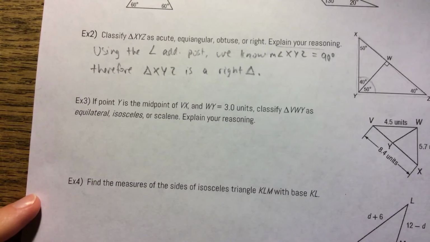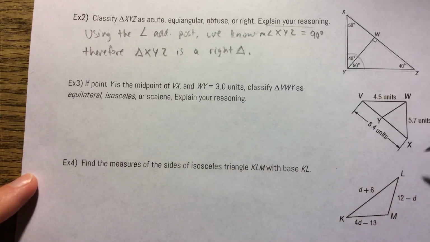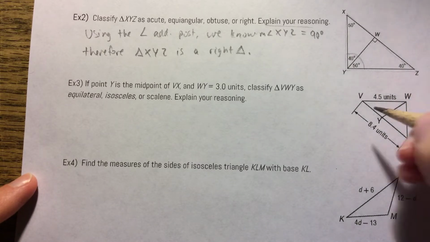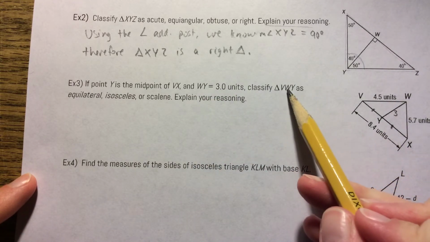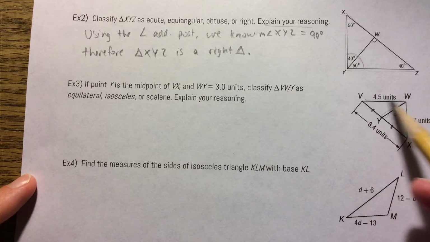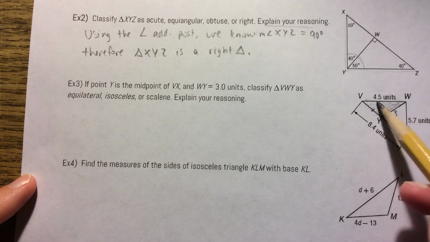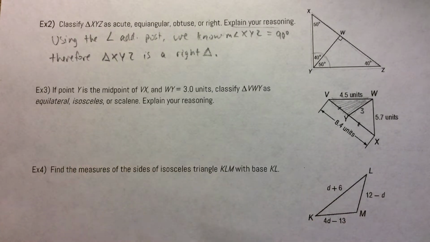Example 3. It says if point Y is the midpoint of VX, so along here cuts that in half, meaning those are going to be equal to each other. WY is 3 units, so right there I have 3. Classify VWY, so VWY is right here. I'll just shade that in a little bit. Classify it as equilateral, isosceles, or scalene, and explain your reasoning.